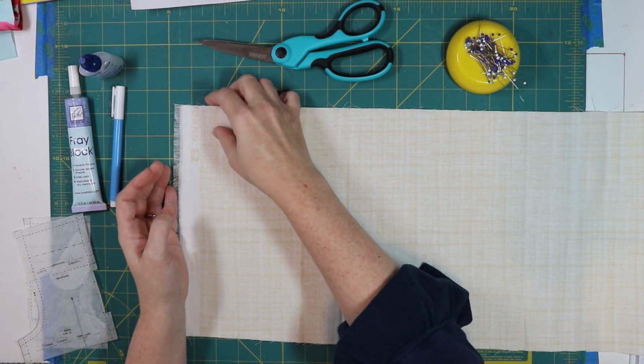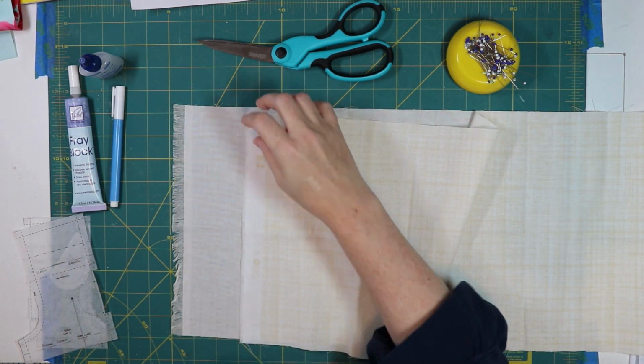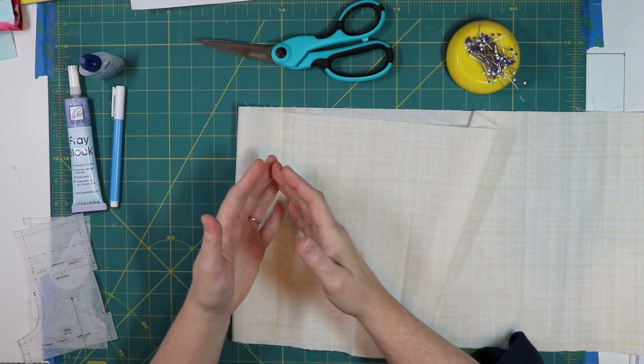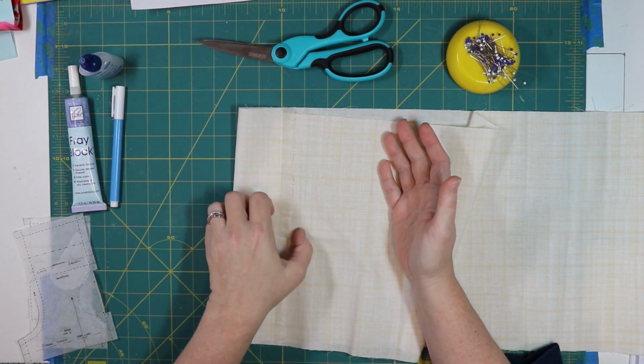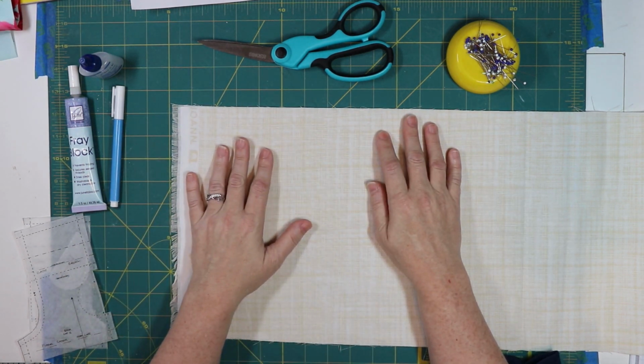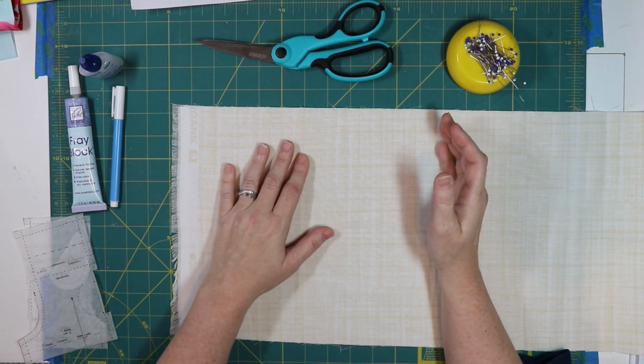If you had something like a lap seam, typically they'll have you sew right side to wrong side, and then you'll fold over, and when you're done, the right side will be on the outside. But for our construction today, we're going to be working right side to right side.